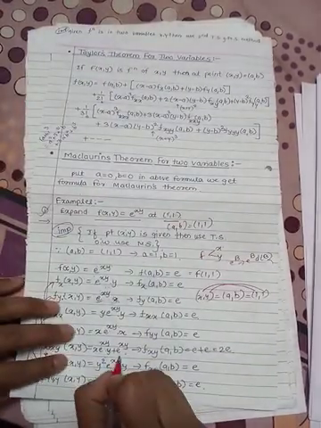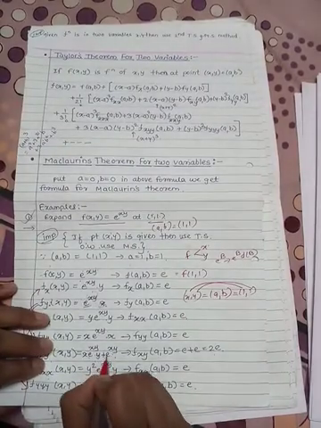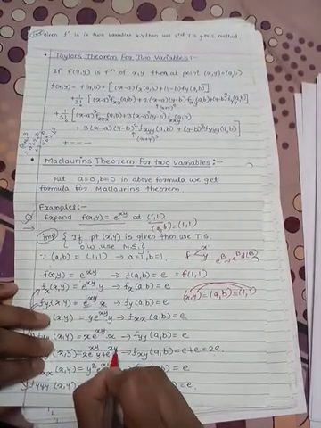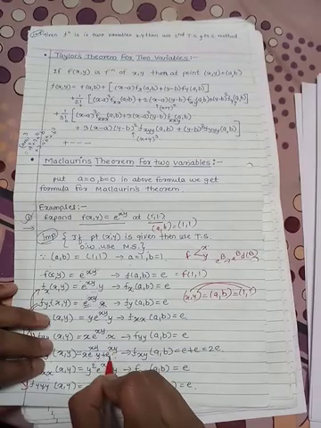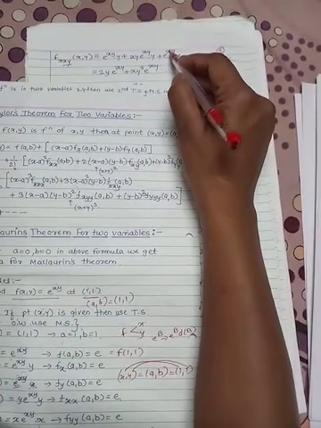So this term is easy, so you can check first. e raised to xy, derivative with respect to x. The formula: e raised to b, derivative is e raised to b into the derivative of b. So e raised to xy derivative is e raised to xy into the derivative of xy with respect to x, which is y.